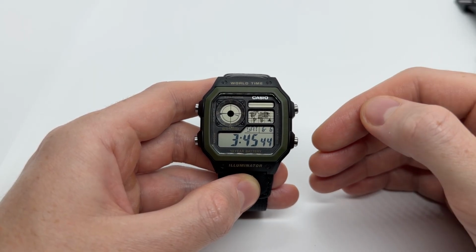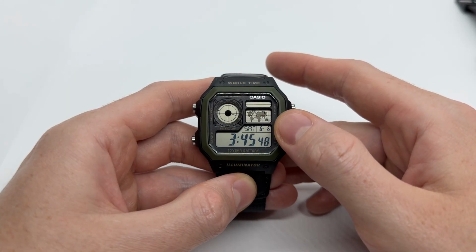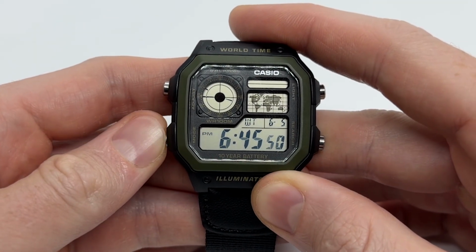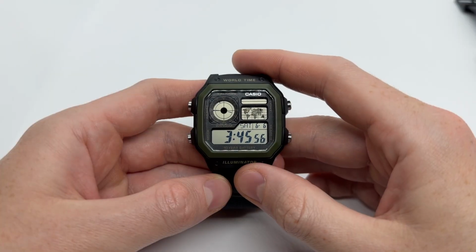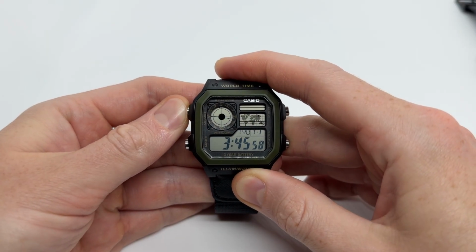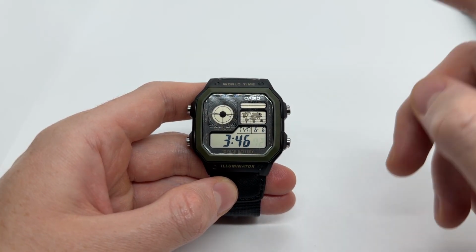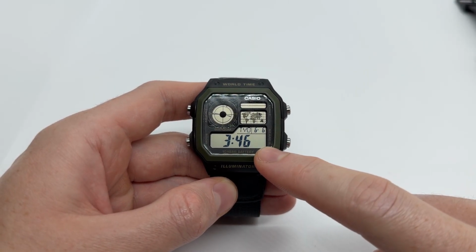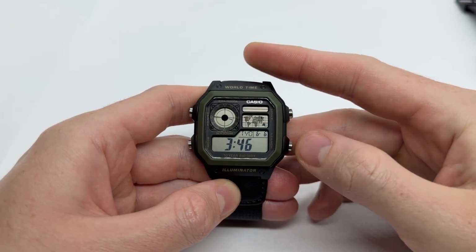Now, in order to do that, you want to be in your home screen, where we have the time and date displayed. In case you are not, press the mode button until you arrive there, just like this. And here we are going to press and hold the adjust button for around 3 seconds. You are going to hear a small beep and you will be able to see the seconds flashing. This means that we can reset the seconds.